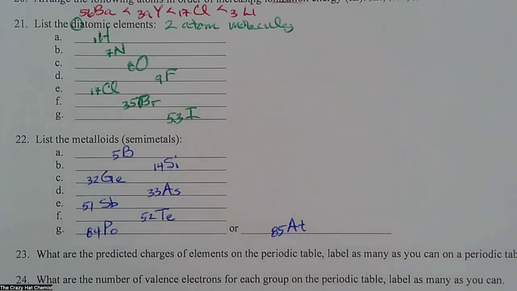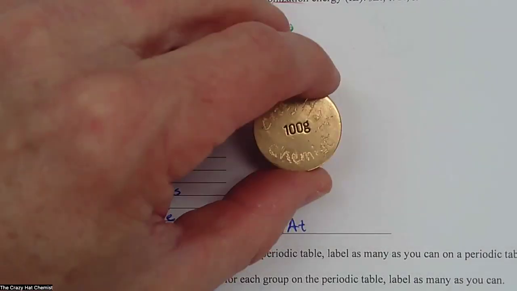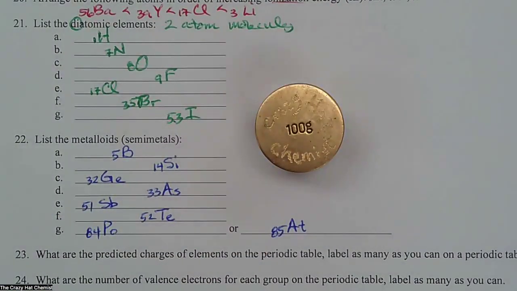And there's a little bit of like, well, I'm not sure which one it is kind of thing, and that's okay. Us chemists haven't decided which one it is. Okay.